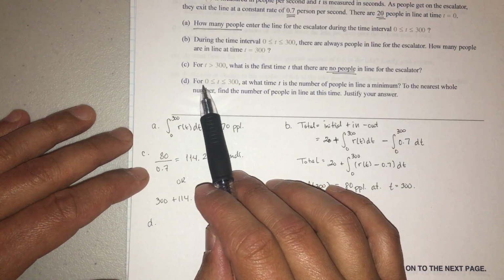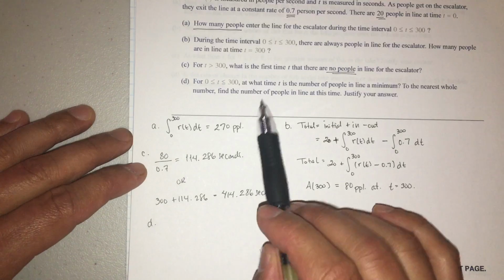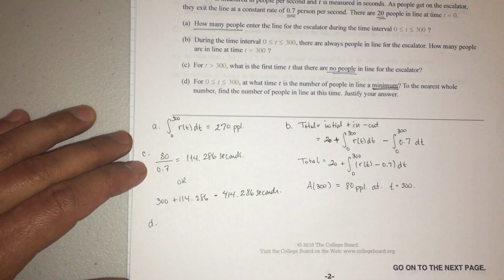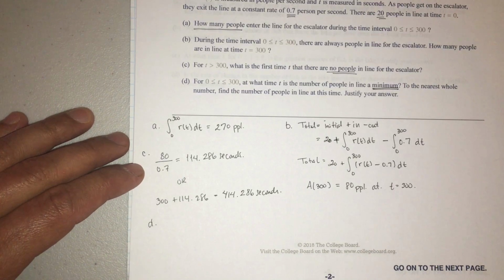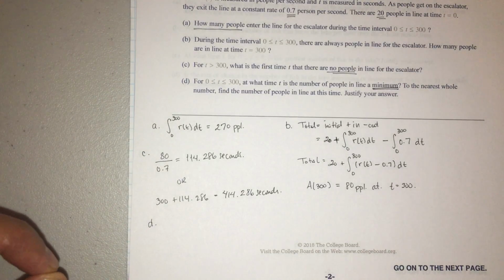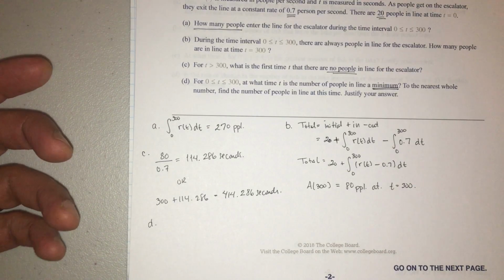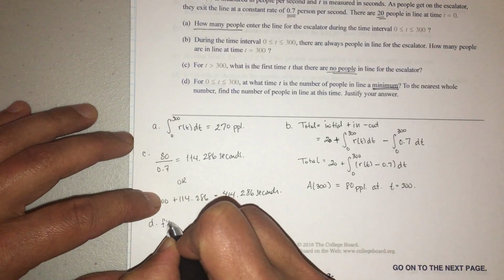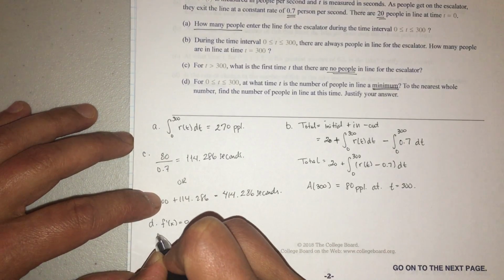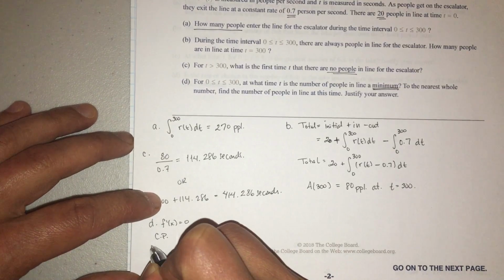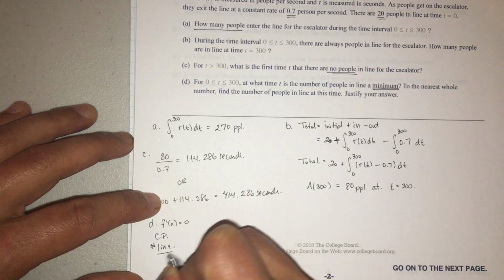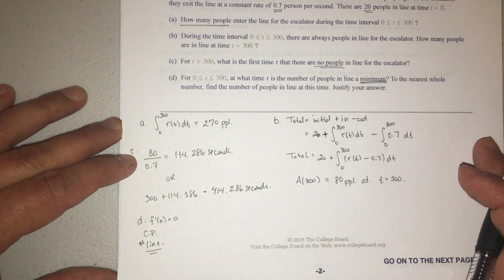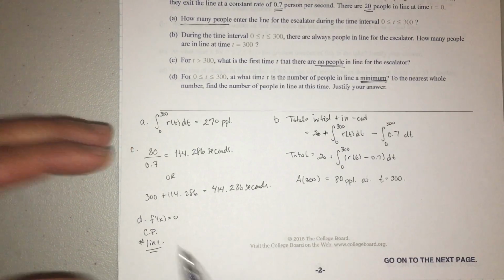For the time interval between 0 and 300, at what time t is the number of people in line A minimum? You see that? It's a minimum. Okay, what does that mean? Think back to maximum, minimum. How do we find the maximum? How do we find the minimum? Well, remember, we have our function. We take the derivative, set it equal to 0. From that, we get our critical points. From that, we use our number line, remember, to see when it's increasing, decreasing, and we're able to find our max and our min.